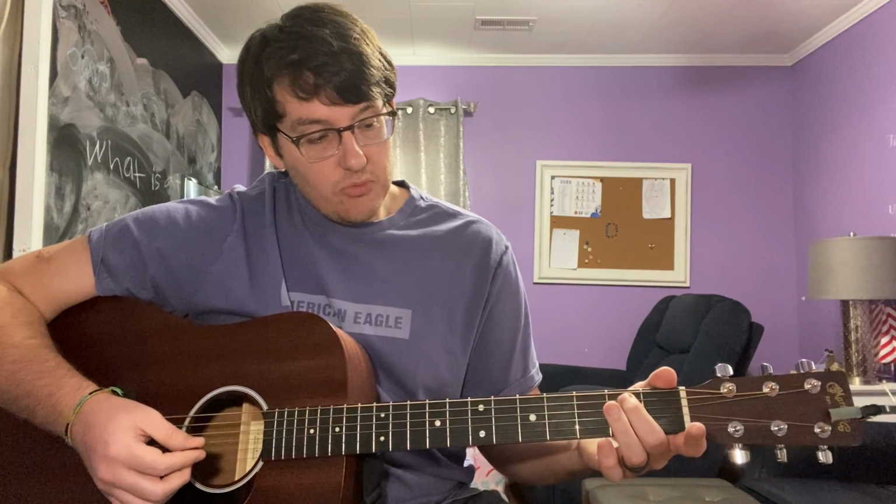So let's take our fingers off and I'll show you one more time. So middle finger on the second string, second fret, ring finger on the second string, second fret, and your pointer finger on the string right below that. That's going to be the fourth string down, and it's going to be in the first fret. So that is your one chord, E major.